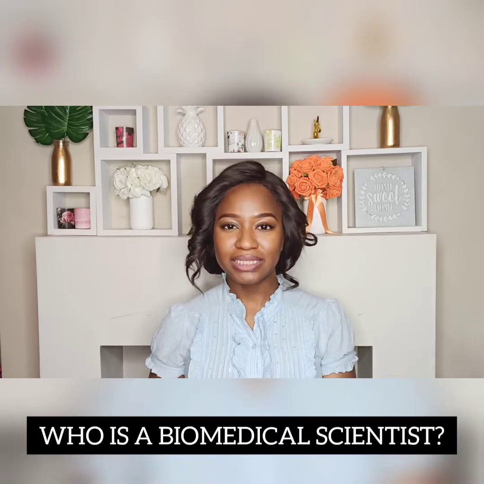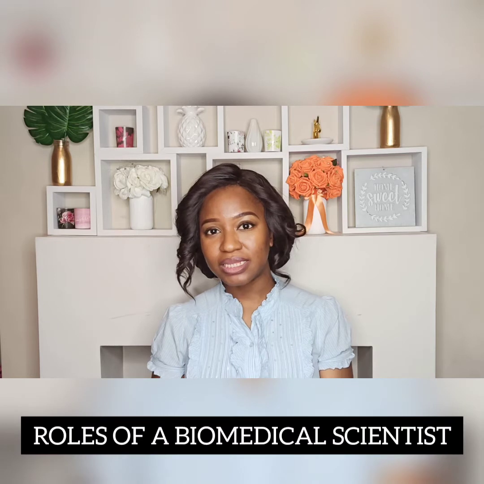A biomedical scientist is a scientist that has been trained in the field of human biology in relation to medicine. This scientist has gained adequate knowledge and understanding about the physiology of the human body, how it works in a normal state and also how it works in a disease state. So what do biomedical scientists do?